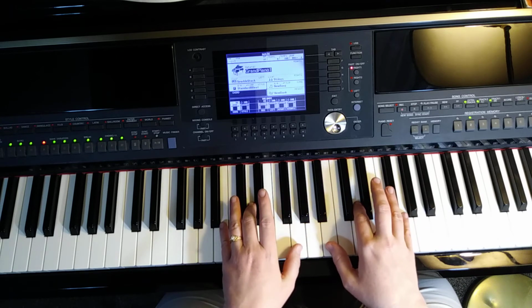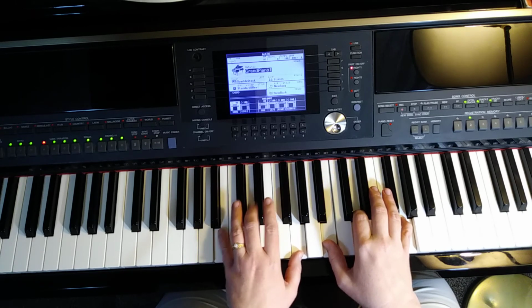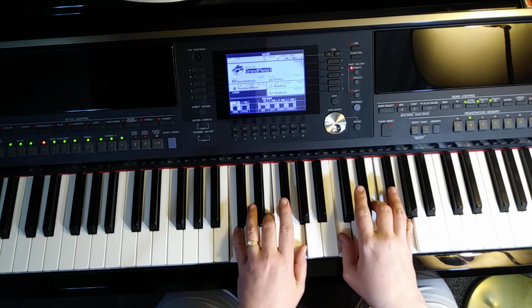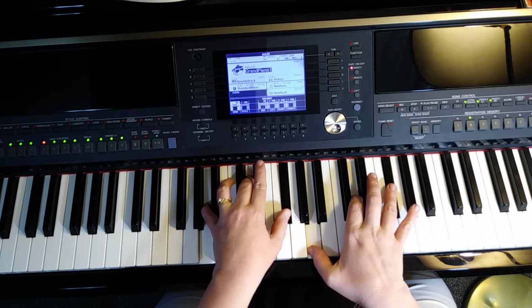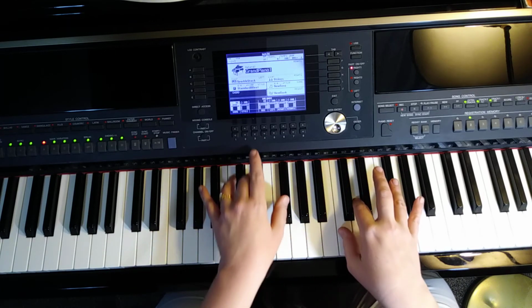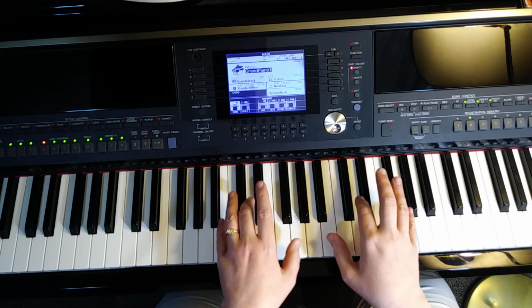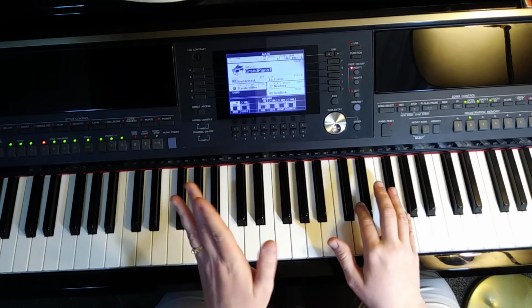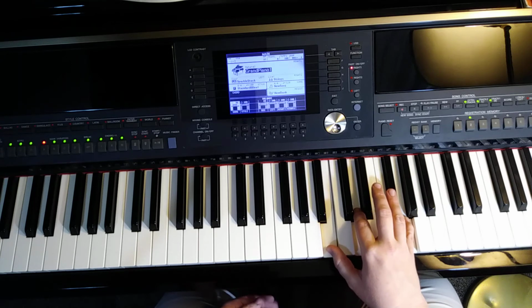Then we go back to the first one again. B, D, G. So all together, B, D, G, C, E, G, B, D, G, A, D, F sharp, C, D, F sharp, and B, D, G again. We don't have to move our hands very far. Now let's go to the third position. We're going to invert everything one more time. So we were on B, D, G. We're going to invert it one more time.